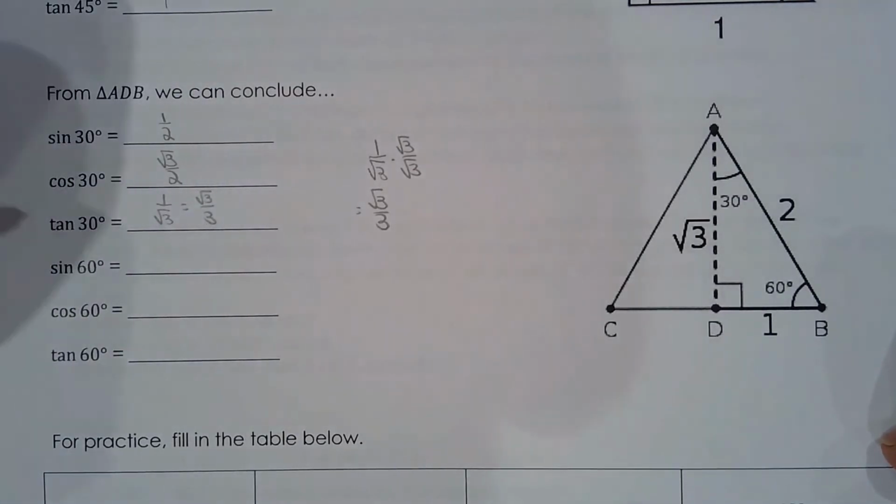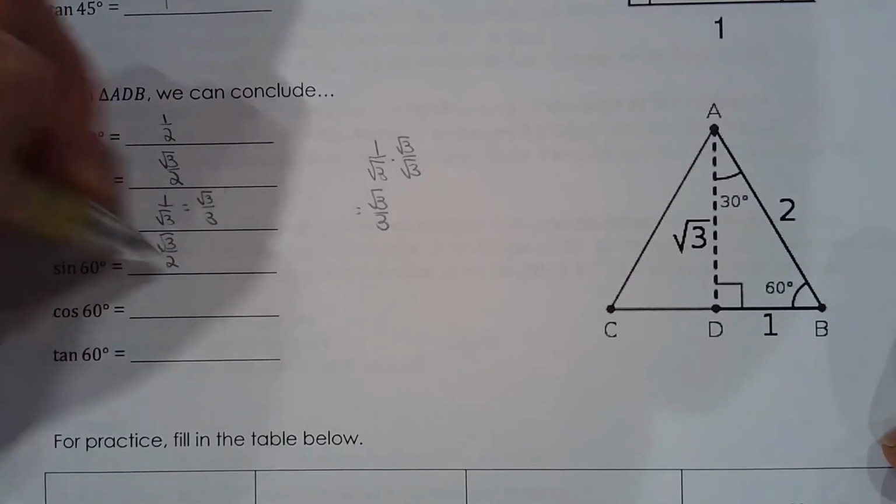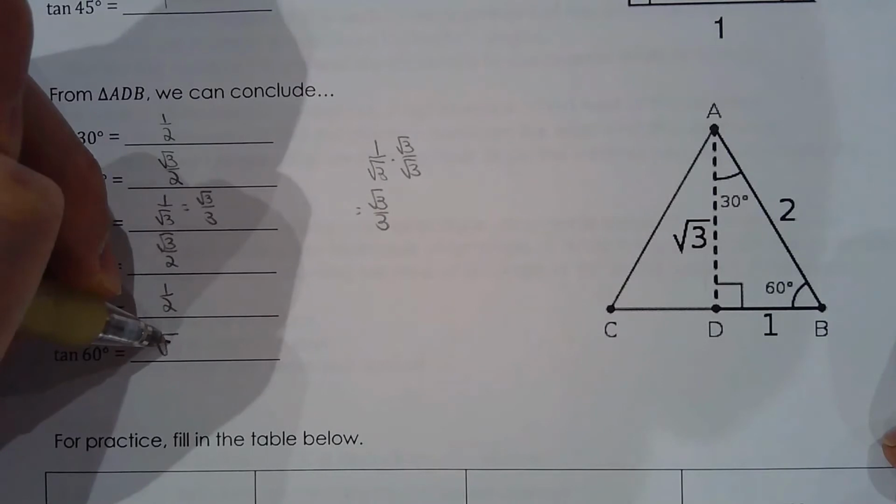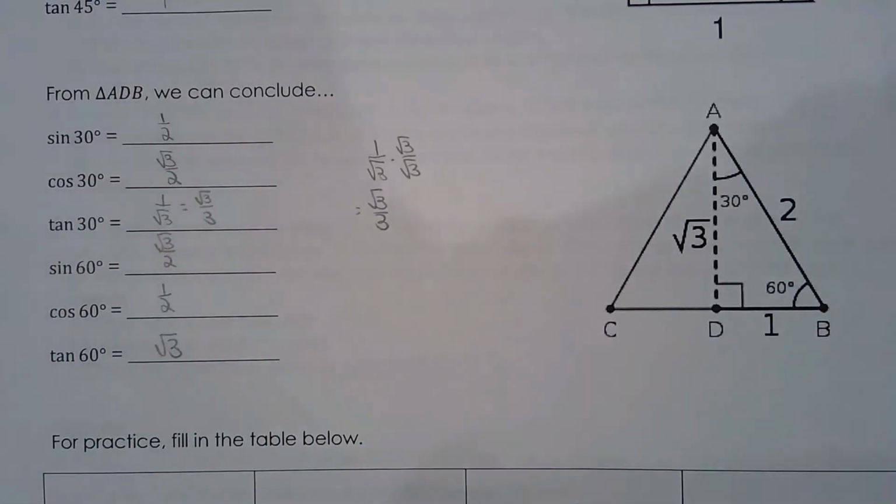Sine 60 is root 3 over 2, cos 60 is 1/2, and tan 60 is root 3, because it's root 3 over 1, which simplifies to root 3. So why are these angles, 30 degrees, 45 degrees, and 60 degrees, called special angles? Well, I think another way of saying it is they're very, very friendly to work with. You can find the exact value very quickly if the angle is either 30, 45, or 60 degrees. So that's why we call them special angles.